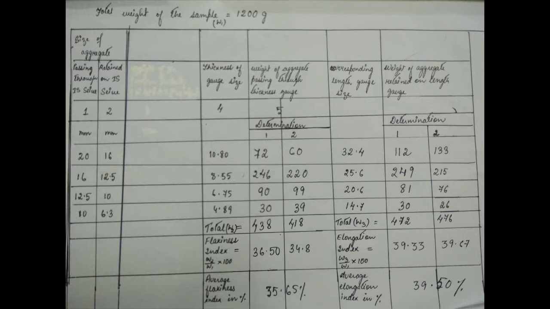In this video, we will be discussing the results of the elongation index test. Here at the top, you can see the total weight of the sample, W1, is 1200 grams. That is, the sample which we have taken for the test is 1200 grams.